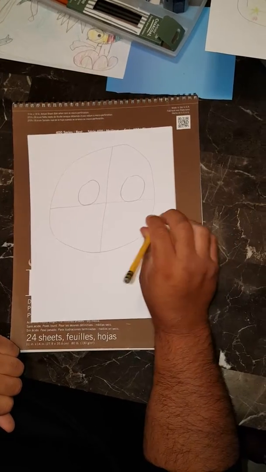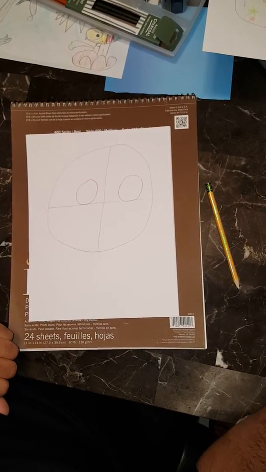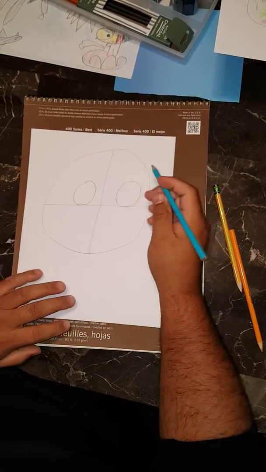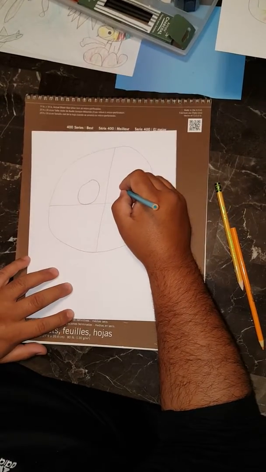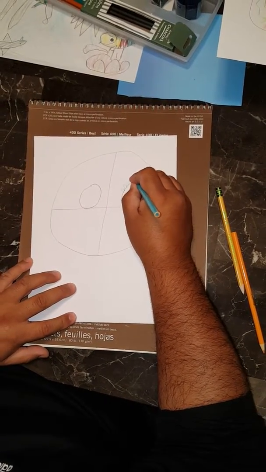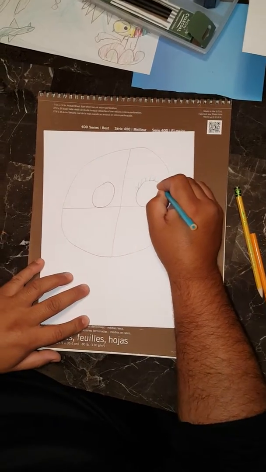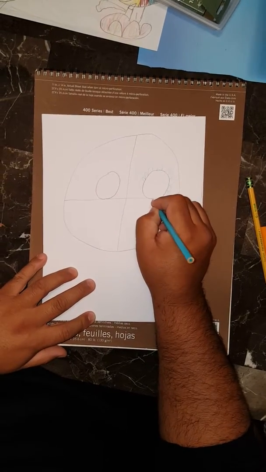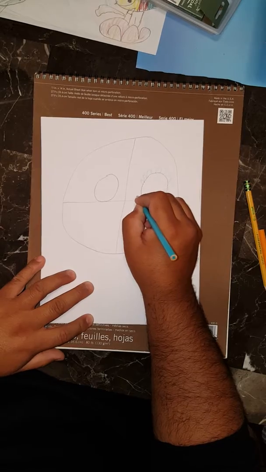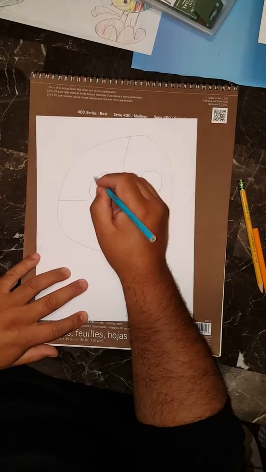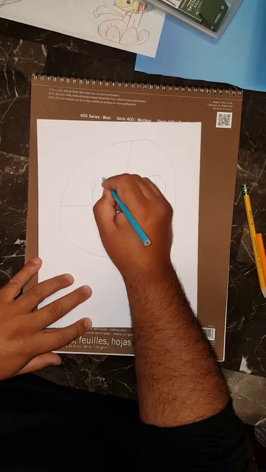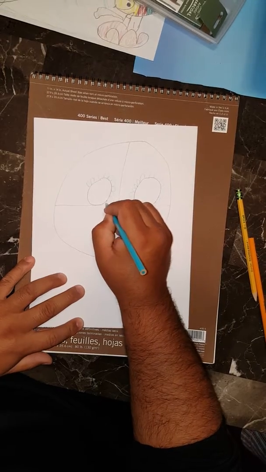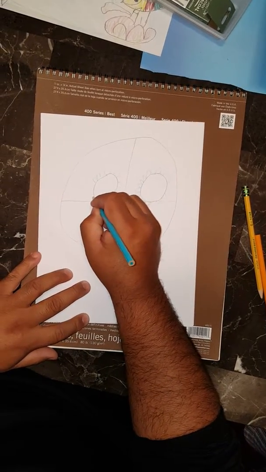Now, we have many different colors to choose from. So on the eyes, we are going to go ahead and do flowers all around the eyes. Flowers are said to represent life. And since this skull is representing life and happiness, we want to represent that with flowers. Such as this.